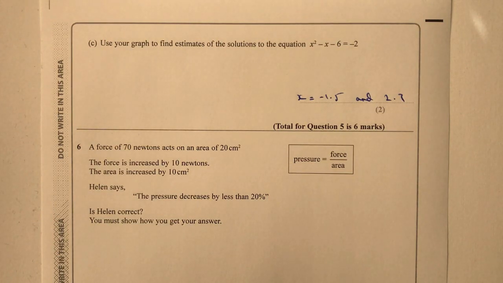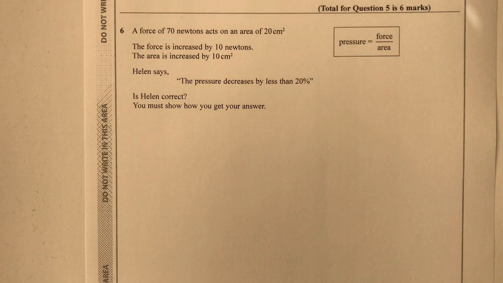Okay, it's 19 minutes into the video, so we might as well finish off the last question, which will take us through to the end of question number 6. It says a force of 70 newtons acts on an area of 20 centimetres squared, and they've very helpfully given us the pressure equals force over area formula.